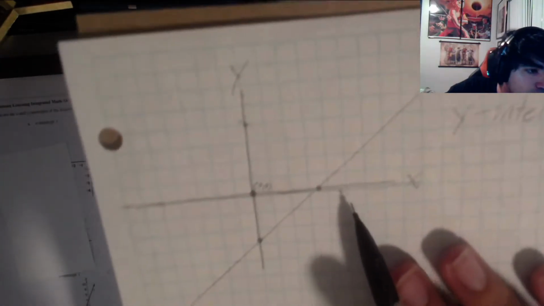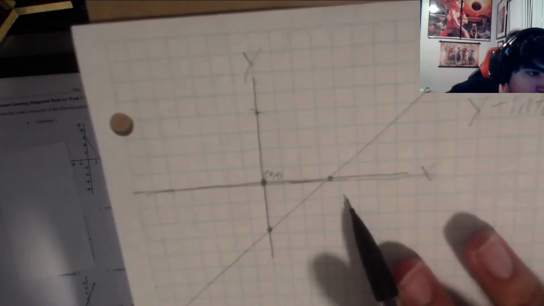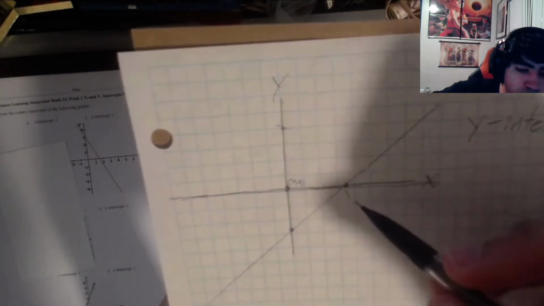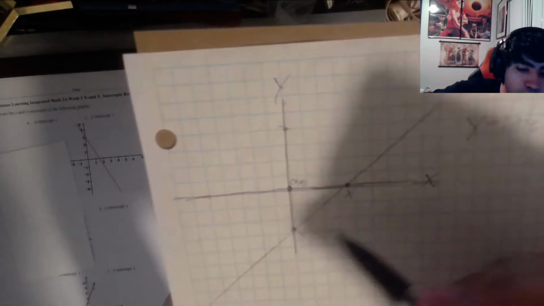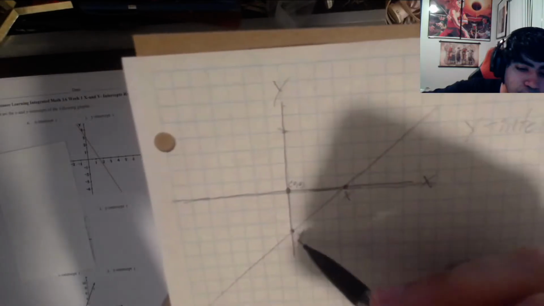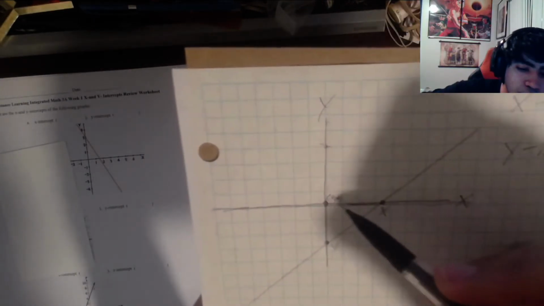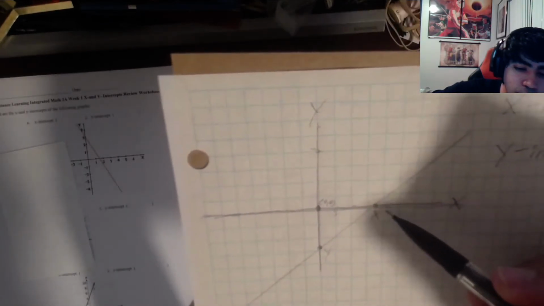Do you see where it intercepts? At this point and this point. This is your x-axis. I'm just going to put a little x mark. This is your x-intercept, and this is your y-intercept. Now these are each 1, 2, 3, 4.